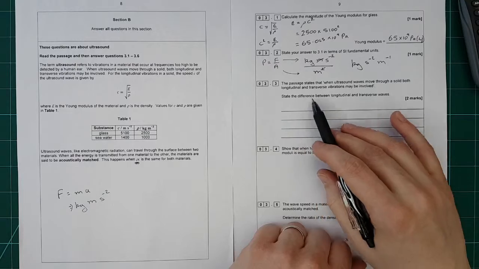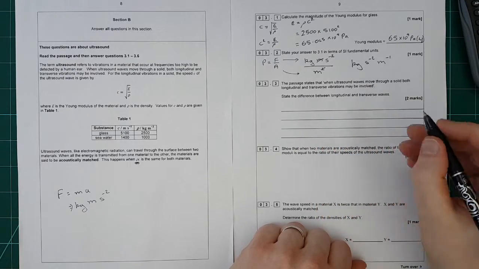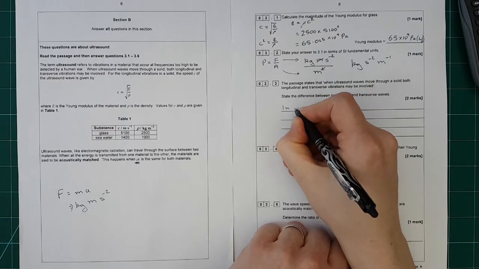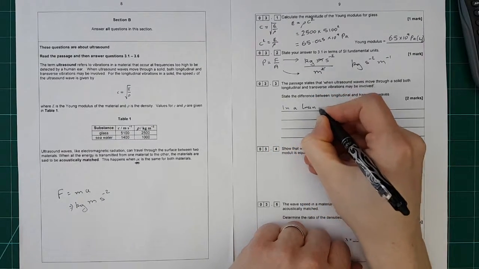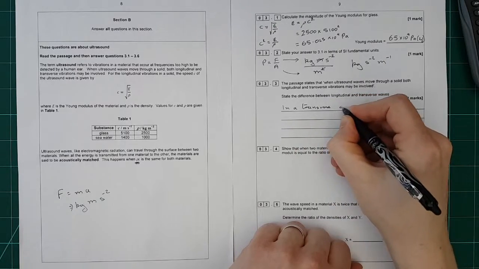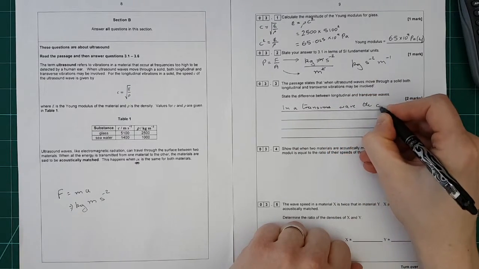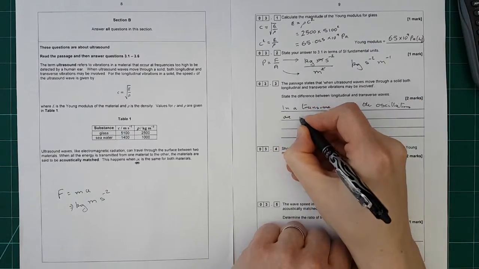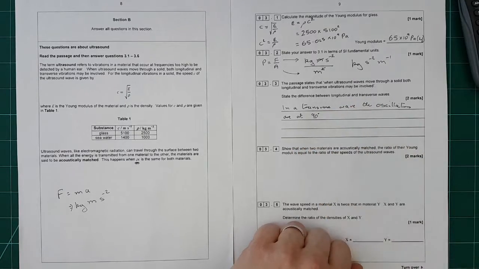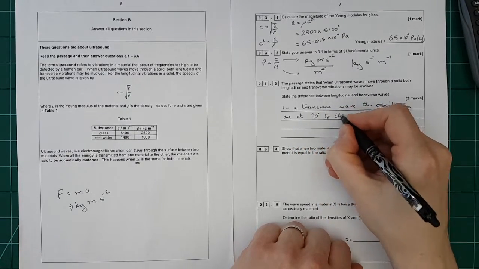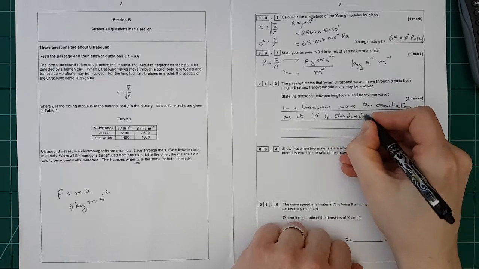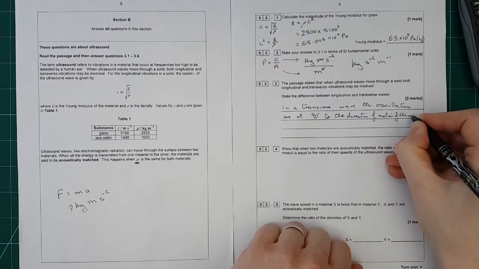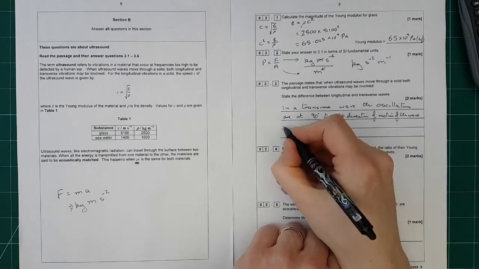The passage states that when ultrasound waves move through a solid, both longitudinal and transverse waves or vibrations may be involved. State the difference between longitudinal and transverse vibrations. So this is a book learning question, you should just know the answer to this. So in a transverse wave, the oscillations are at 90 degrees, or perpendicular, to the direction of motion of the wave. Could have written velocity there, I suppose.